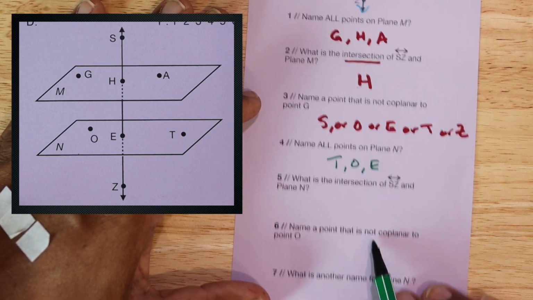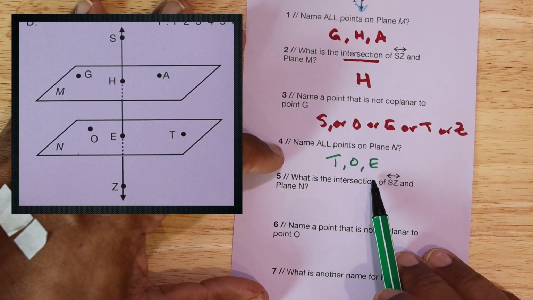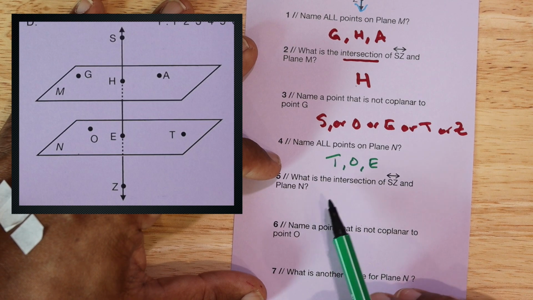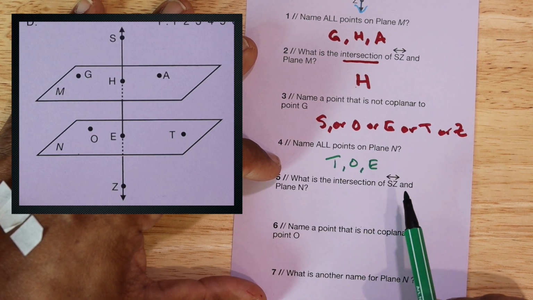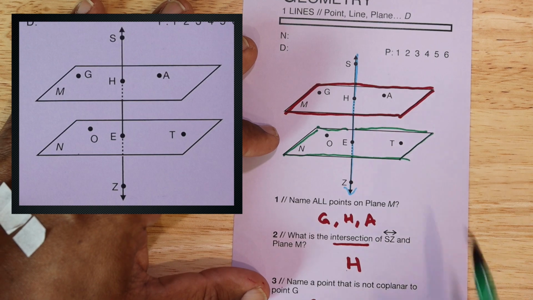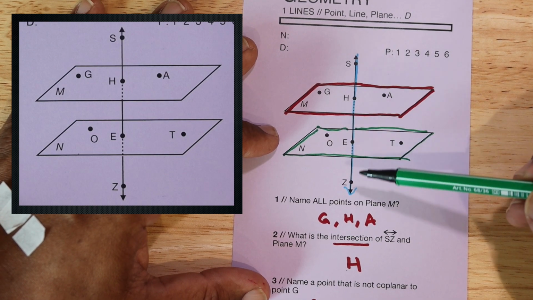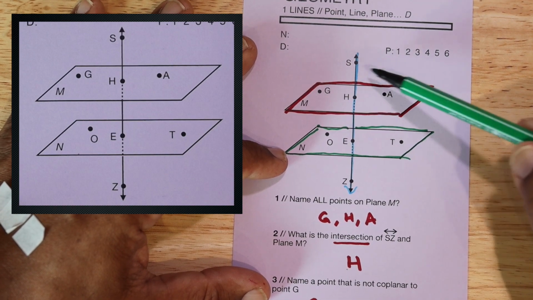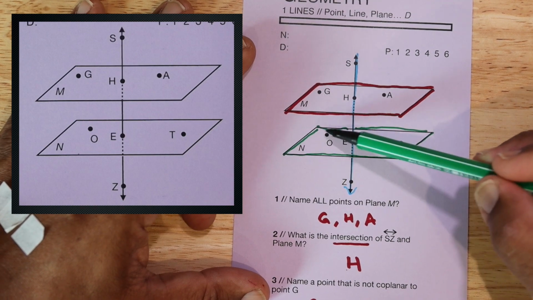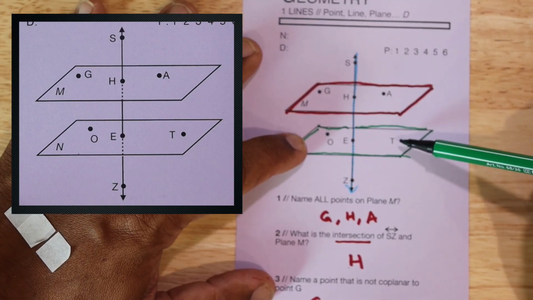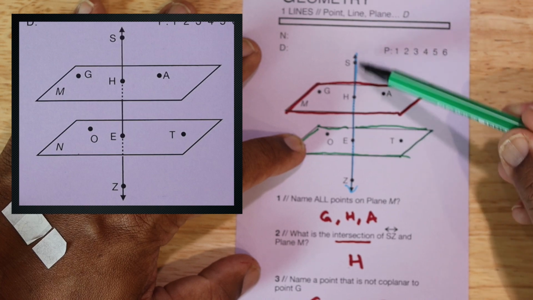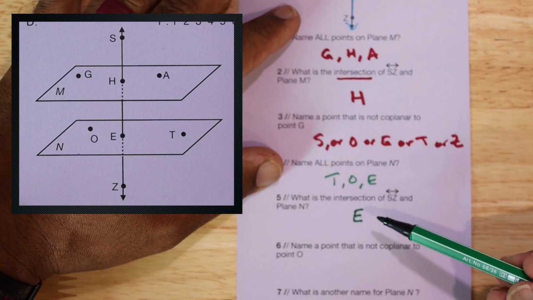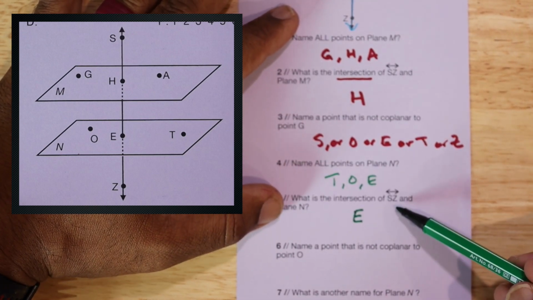What is the intersection? T, O, E are some of the points that are on plane N. I don't see any others. We're not going to use N because that's not a point. That's a name. What is the intersection of SZ and N? So SZ, again, is this line coming down the middle. Where does it intersect N? It's what they have in common. None of these points work. S doesn't work. Z doesn't work. So we're looking for one of these points. N doesn't count. So it's either T, O, or E. E is definitely on SZ. So point E is the intersection of SZ and N.